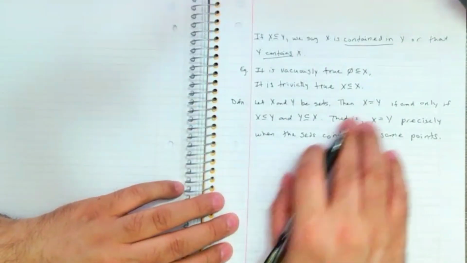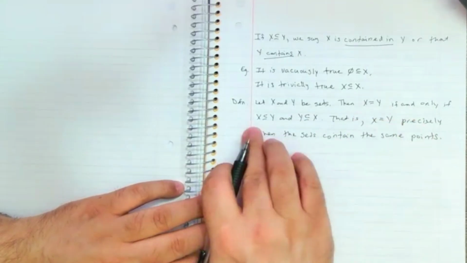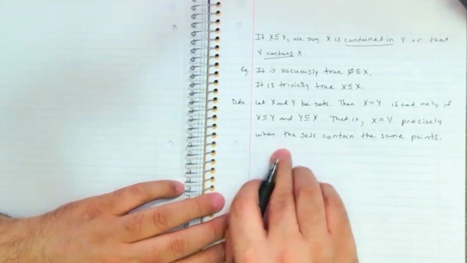So the condition of set equality is equivalent to the condition that each set is contained in the other.